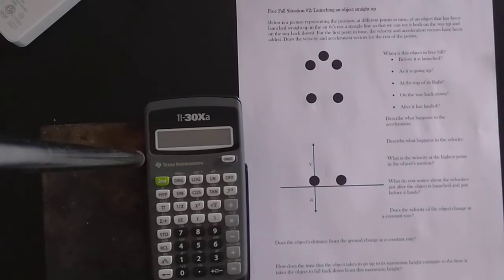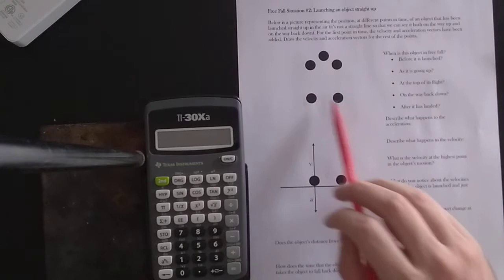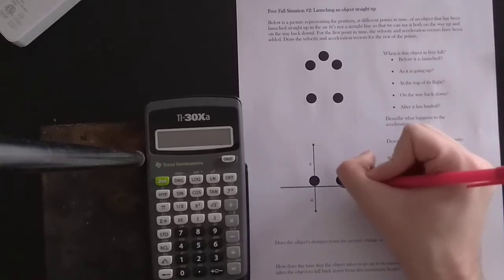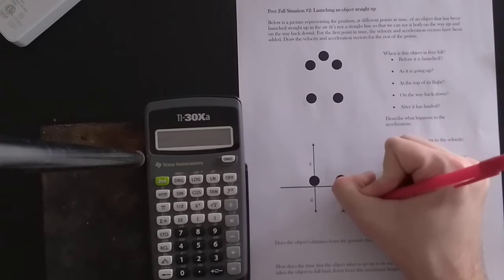Well, we know that the acceleration, if this object is in free fall, which it is the entire time, just after launch right here and all the way around, it's always only being affected by gravity. Nothing else is touching it. Even right here, right before it hits the ground again, it's still in free fall. We know that objects have constant acceleration when in free fall. The acceleration is 9.81 meters per second squared, and it's directed toward the ground. So all of these points have the exact same acceleration.